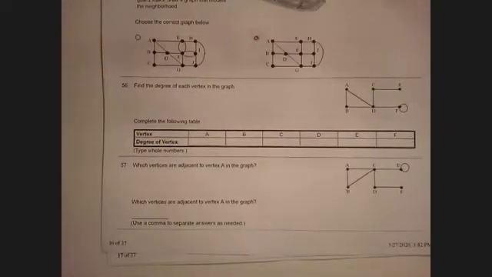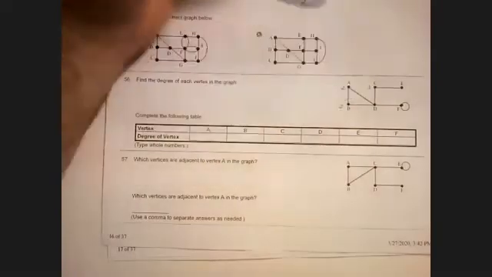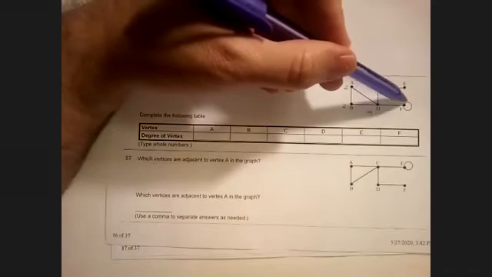All right, so we want to find the degree of each vertex. That just means how many edges go to each vertex. So for A, there's 2. For B, there's also 2. For C, there's 2. For D, there's 1, 2, 3, 4. For E, there is 1. Now F has got the loop, so that's 1, 2, 3. Okay, so now we'll put that in the table.